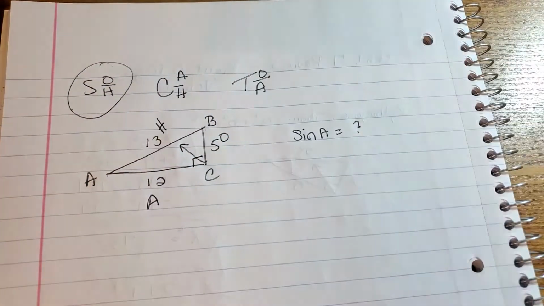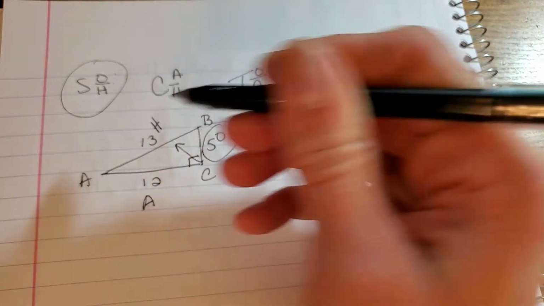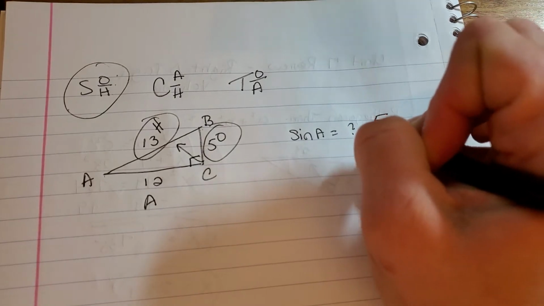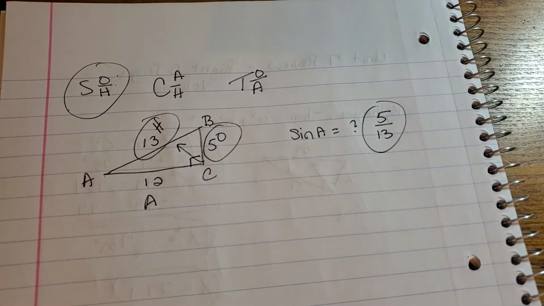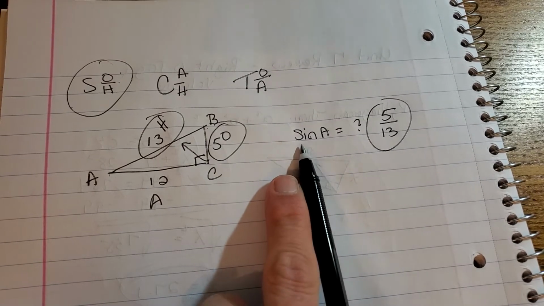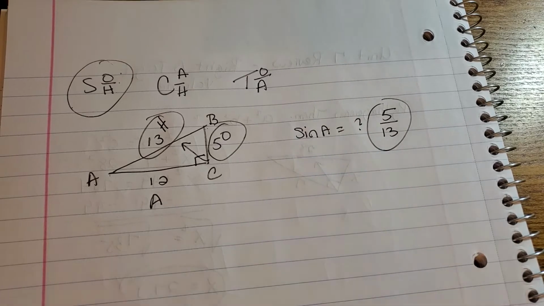Now sine is opposite divided by hypotenuse. So my fraction would just be 5 over 13. And I would leave it there because I'm not asking for the angle this time. I'm just asking for the sine of the angle. Trig function, angle equals fraction.